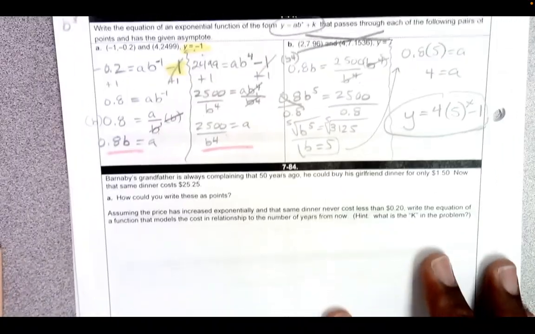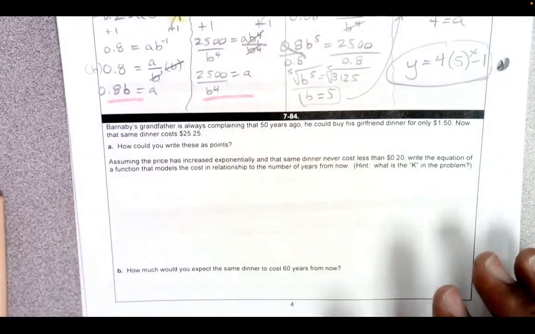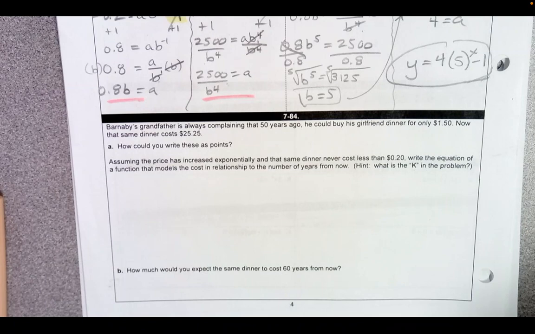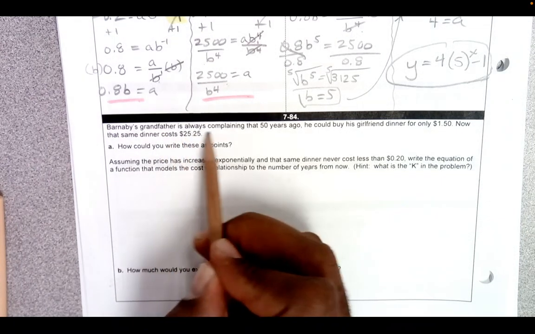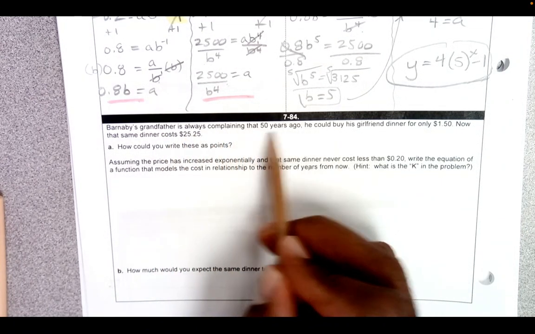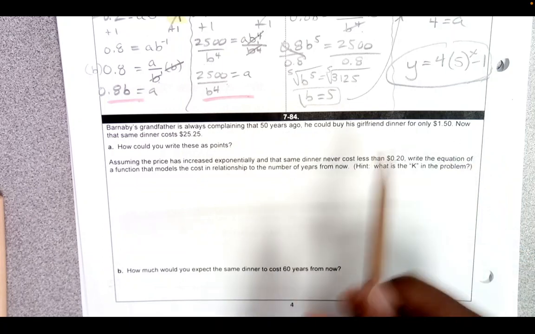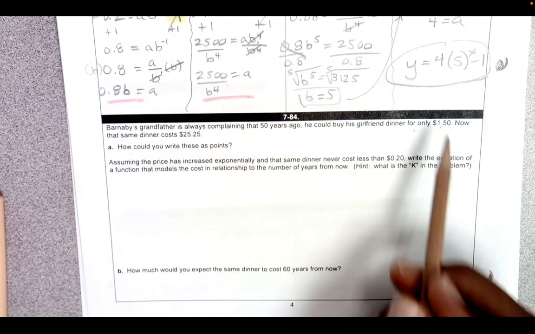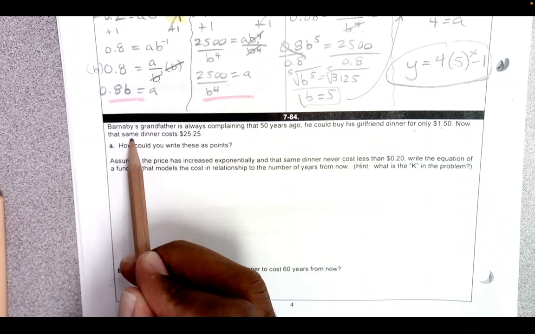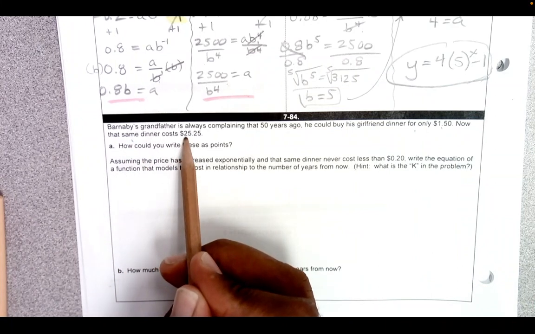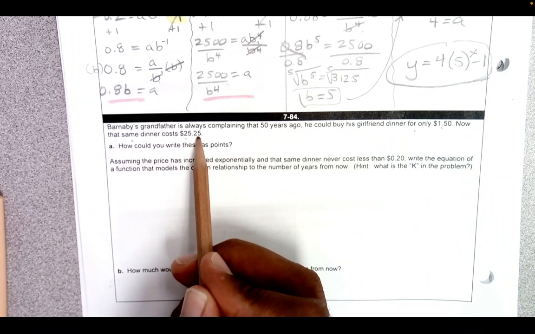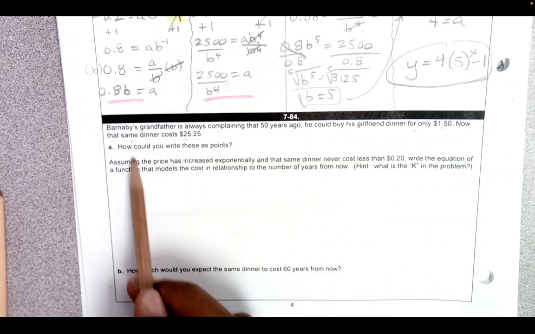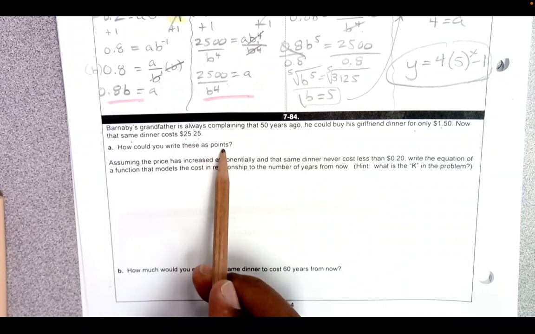Okay, also I'm gonna go over this one, kind of show you guys how to set this up. Barnaby's grandfather is always complaining that 50 years ago, he could buy his girlfriend dinner for only $1.50. Now that same dinner cost $25.25. Yes, inflation.